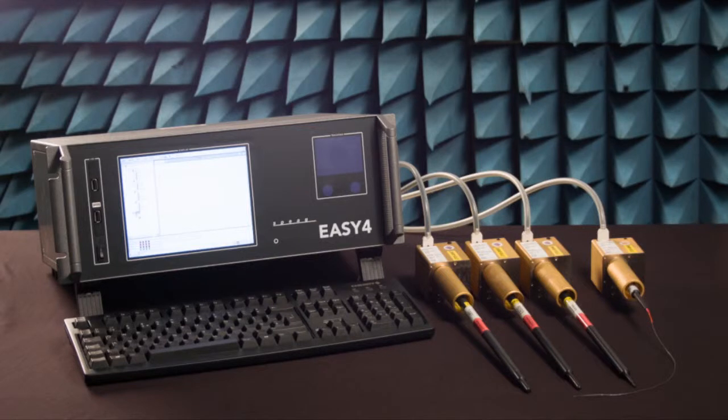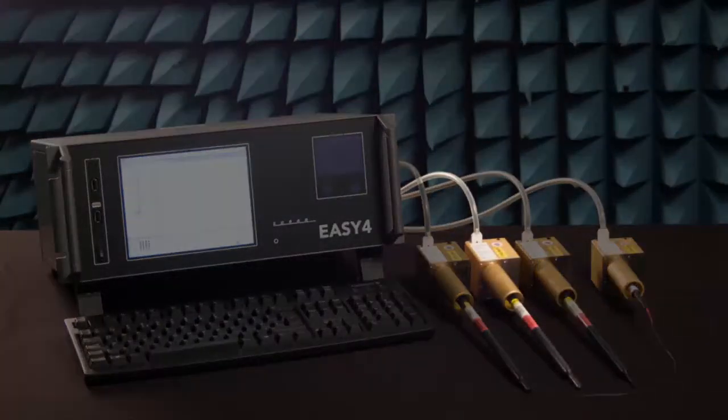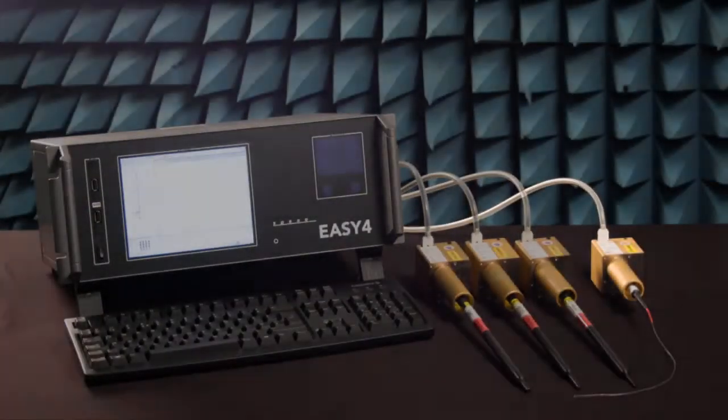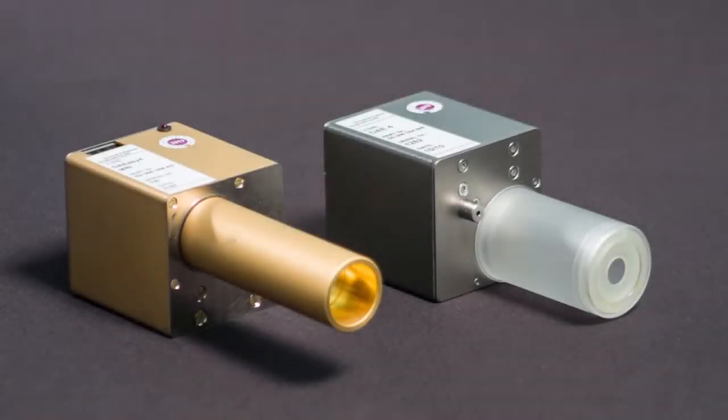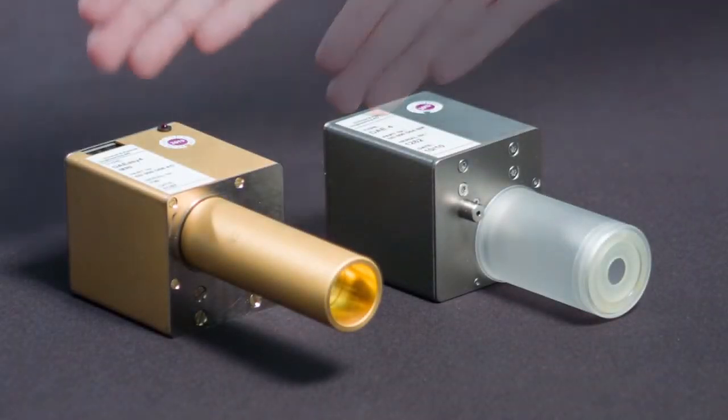EASY4 and EASY4MRI are standalone exposure acquisition systems for high-precision electromagnetic field evaluation. The EASY4 systems can be used with the isotropic probes, an EASY field probe, an E-field probe, a SAR probe, and a temperature probe from SPEAC. SPEAC produces two models of the data acquisition electronic systems, the EASY4 and the EASY4MRI.